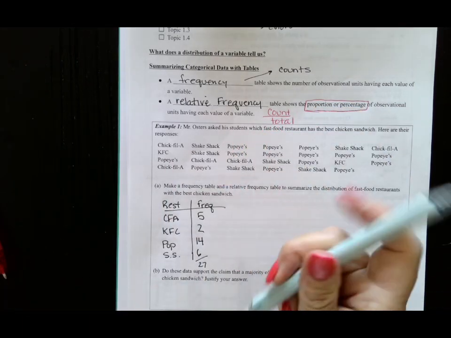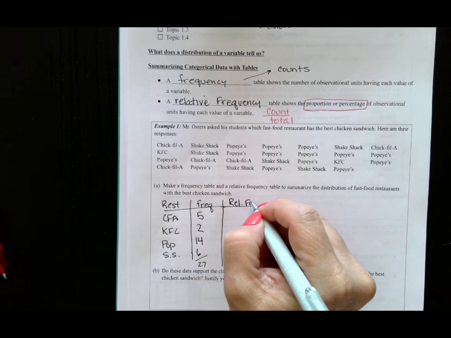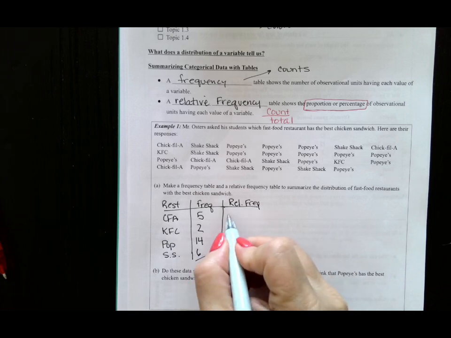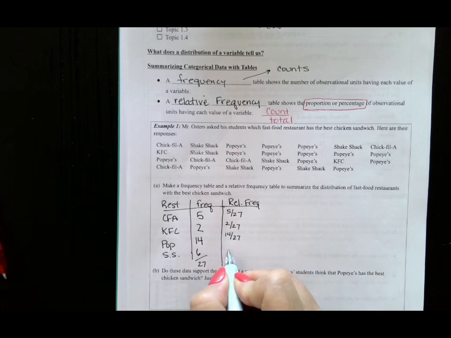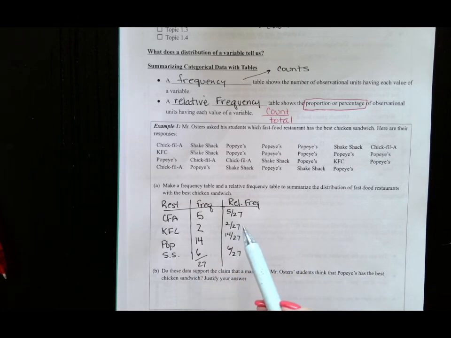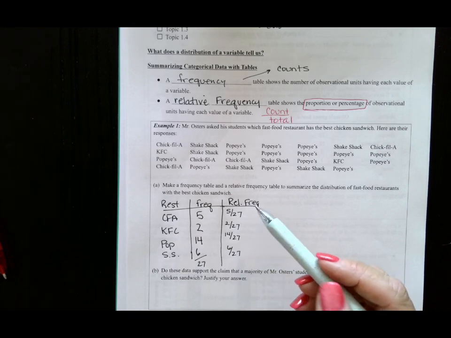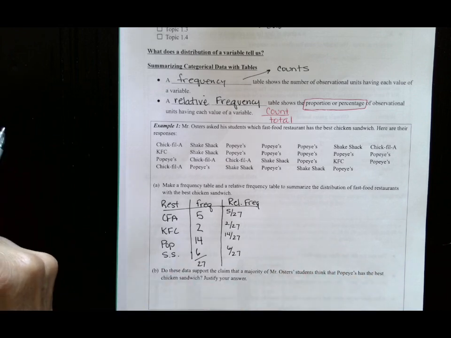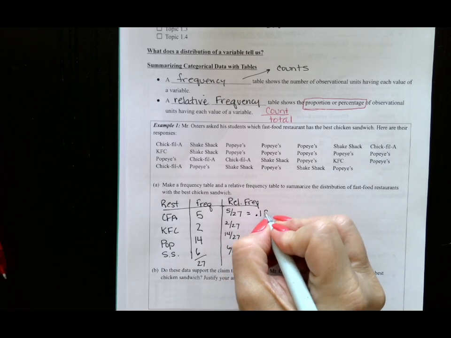So what we're going to do down here is create another column, and this is going to be our relative frequency. This is just going to be 5 over 27, and then 2 over 27, 14 over 27, and 6 over 27. We can leave this as a fraction, but we usually don't. Because this is technically a proportion, we normally want these as a percentage. So if you plug 5 divided by 27 into your calculator, I would get a relative frequency of 0.185.